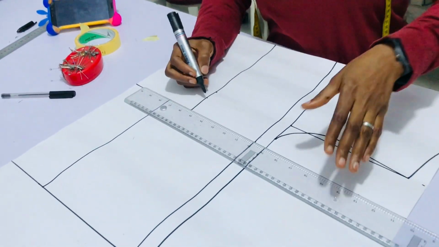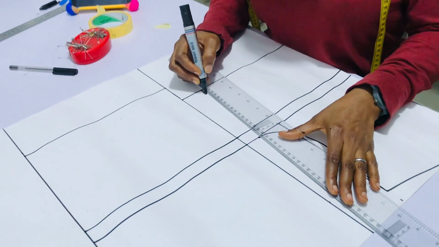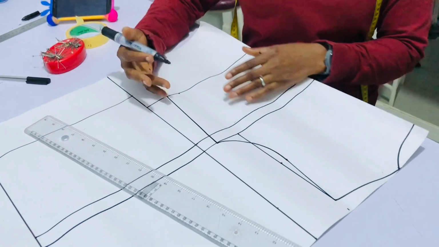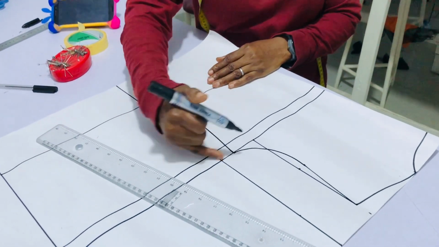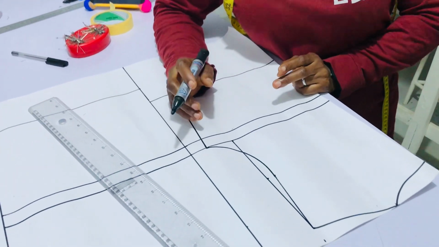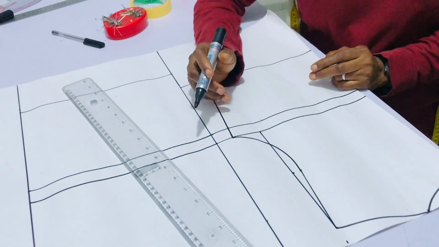Then I connect from this waist point to the chest line, which is my bust measurement. So I've connected from here to the bust measurement on the chest line. Please take note, your bust measurement is taken on the chest line, not on the bust line, okay?